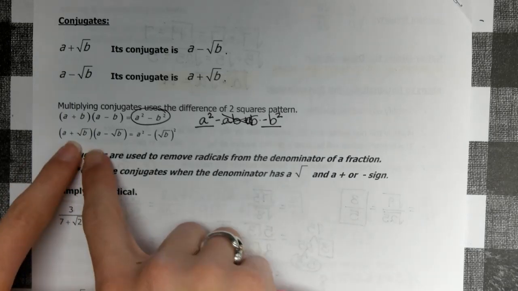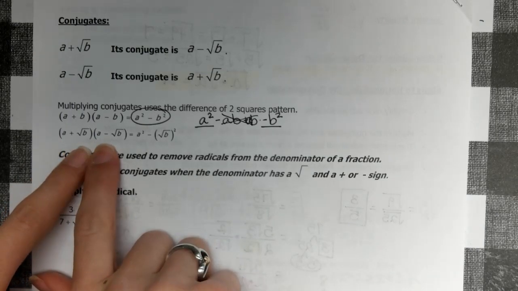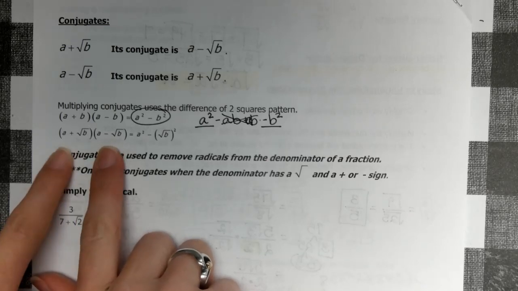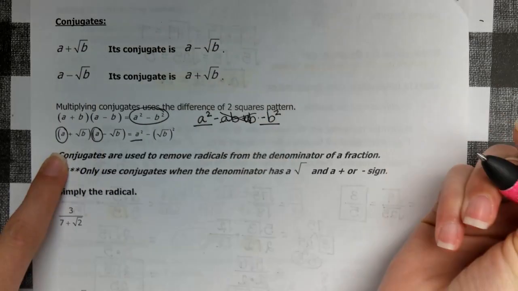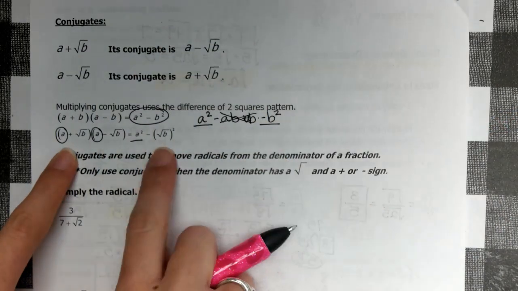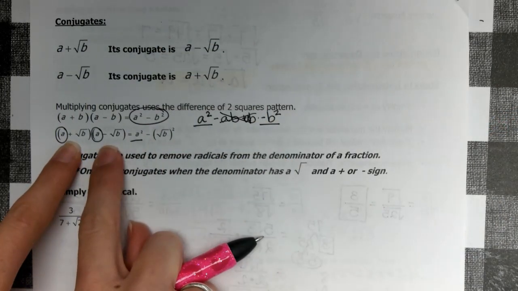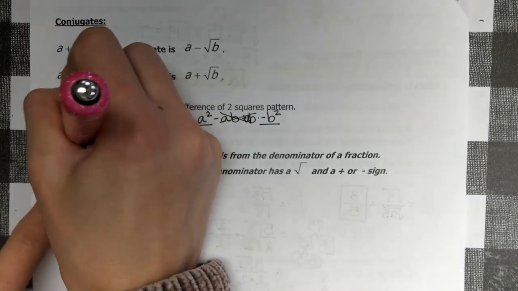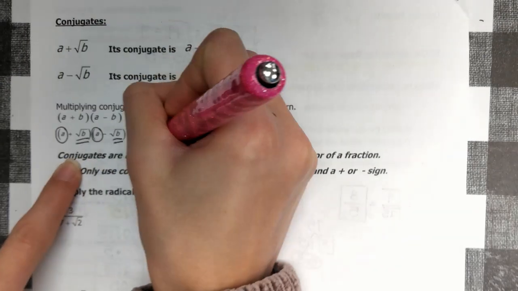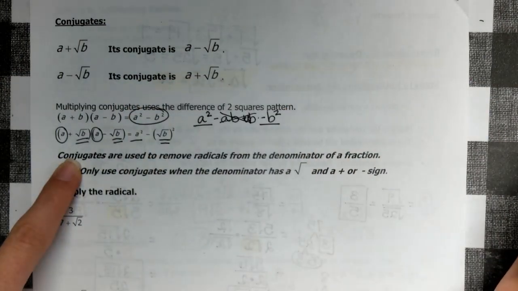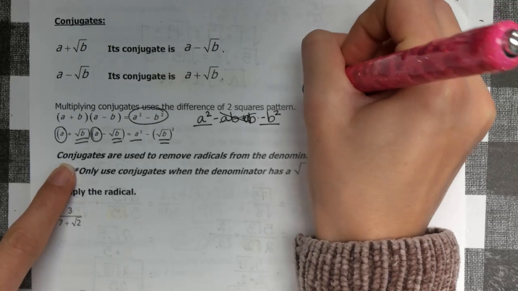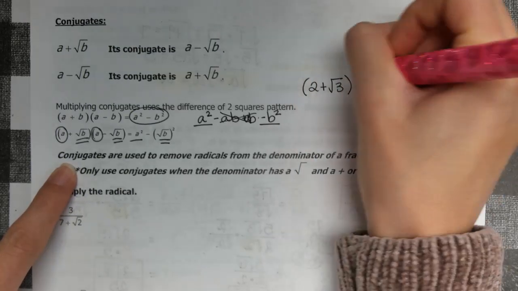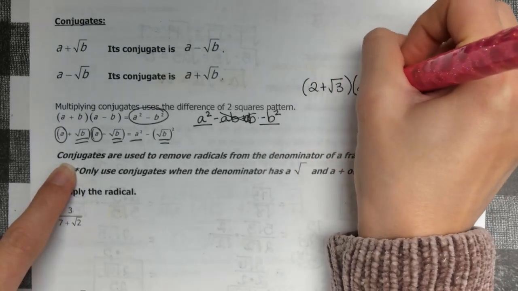So when you have a plus the square root of b times a minus the square root of b, you're taking your first term and squaring it. It will always be minus because you have positive times negative. And you're taking your second term and squaring it. Okay? So an example, if I have 2 plus the square root of 3 times its conjugate, which is 2 minus square root of 3.